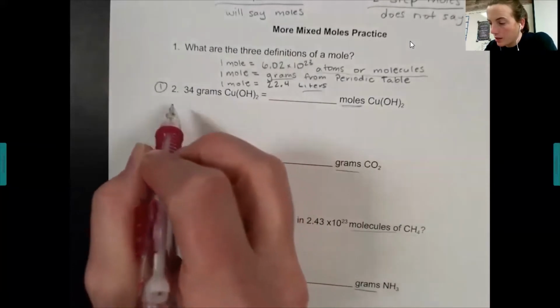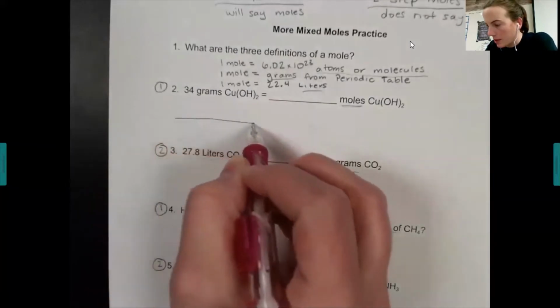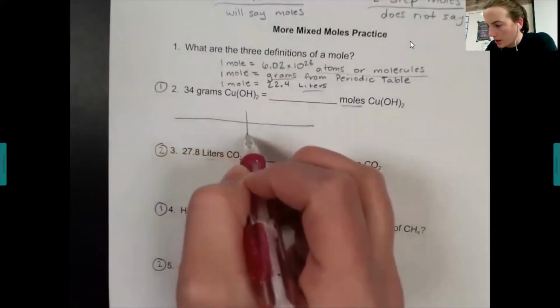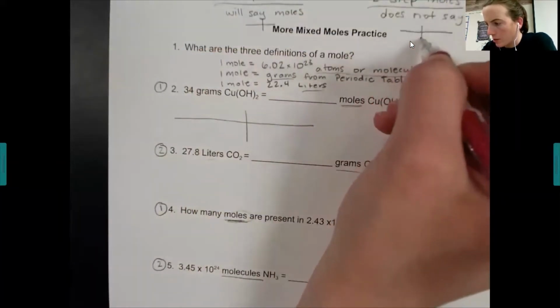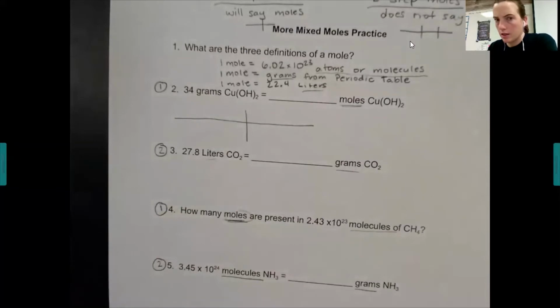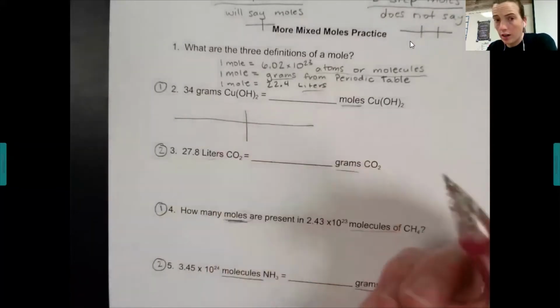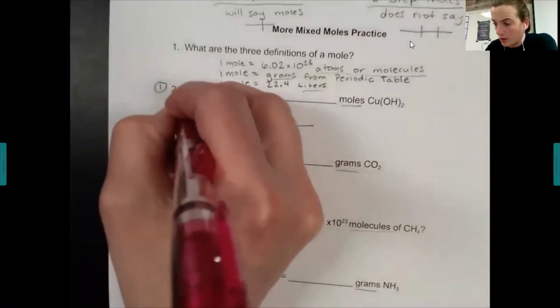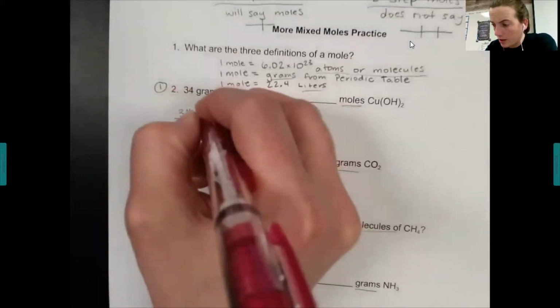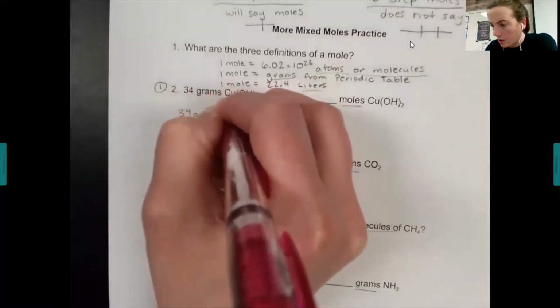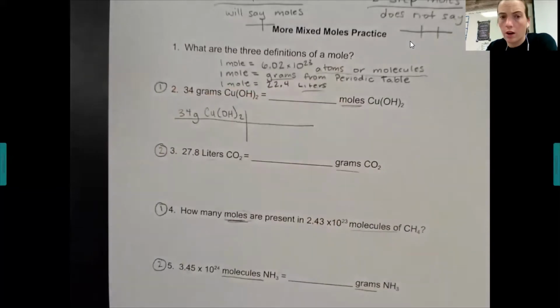If it's a 1-step problem, that means I'm just going to need 1 train track. So one step is one train track, two step is two train tracks. In the first track, we always write what we're given. So this is 34 grams of Cu(OH)2, or copper hydroxide.